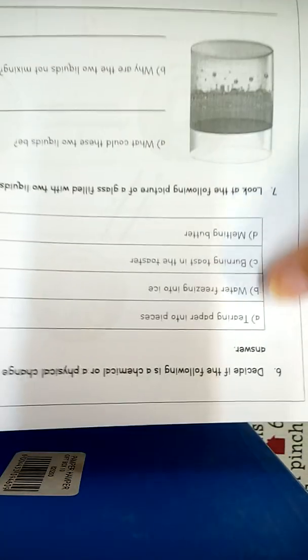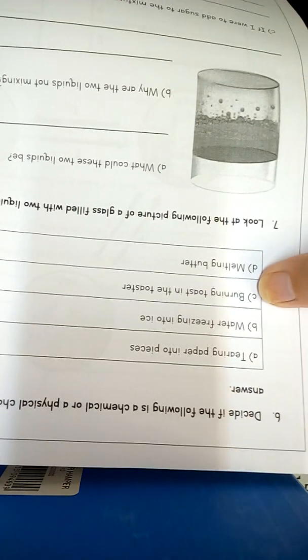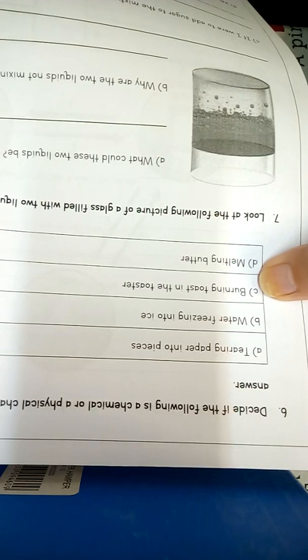which one you picked. Tearing a paper into little pieces, chemical or physical. Water freezing into ice, chemical or physical. Burning toast in a toaster, chemical or physical. Melting butter, chemical or physical.